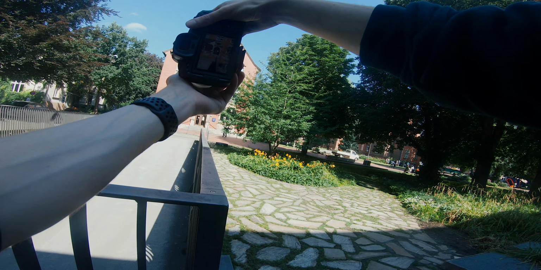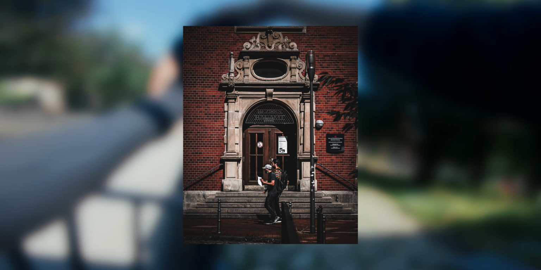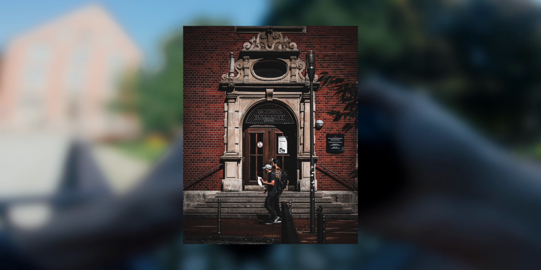But of course, if you want to take some portraits of some people, for example, you can easily use the eye autofocus to make your own workflow way easier. So what I highly recommend is to not just stick to one mode, because obviously there's a reason why there are multiple modes for specific shooting scenarios.